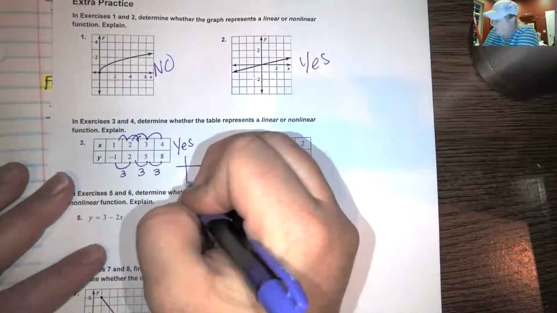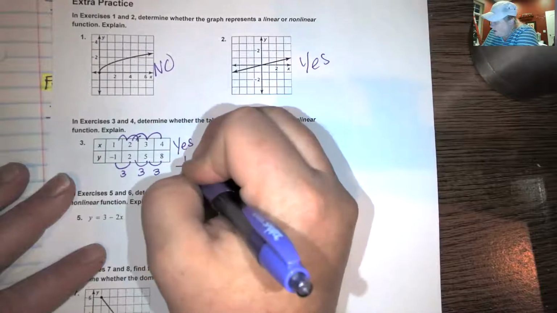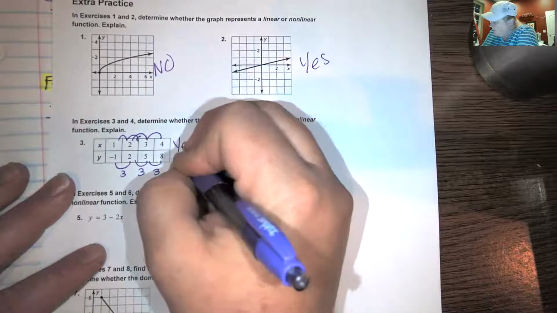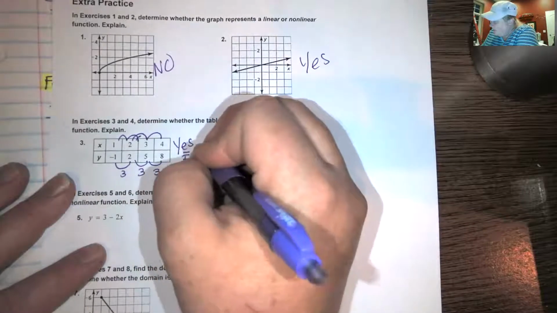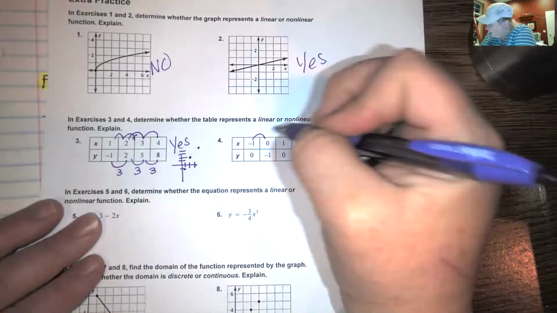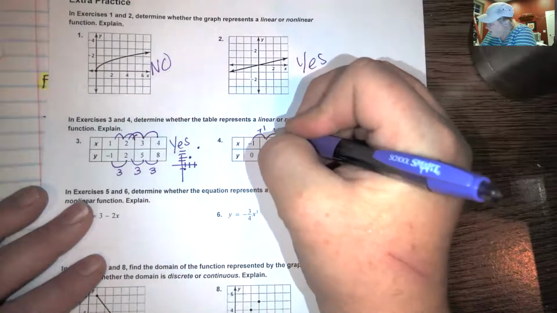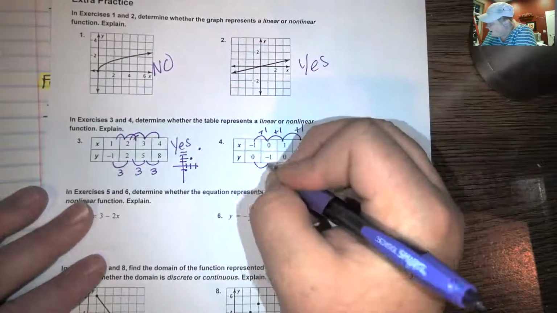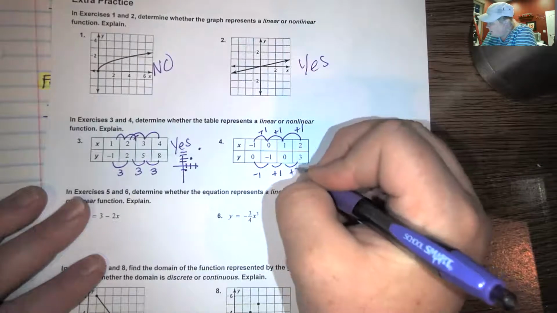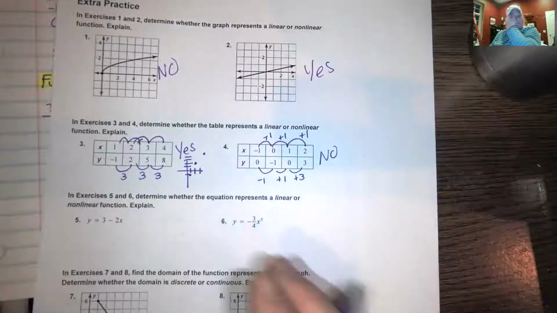If we were to graph this, 1, -1, 2, 2, 3, 5, it would form a straight line. Absolutely. How about this? I'm going up by 1, up by 1, up by 1, +1, +1, +1. How about this? Down by 1, oh, up 1, up 3. Oh, no, no, no, no. That is not linear. Okay?